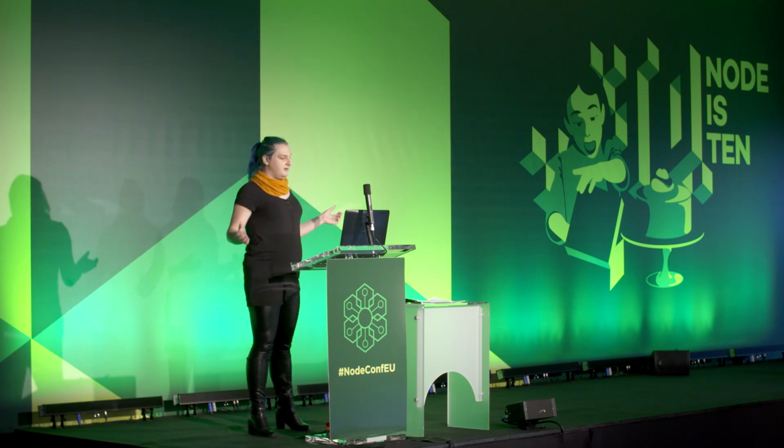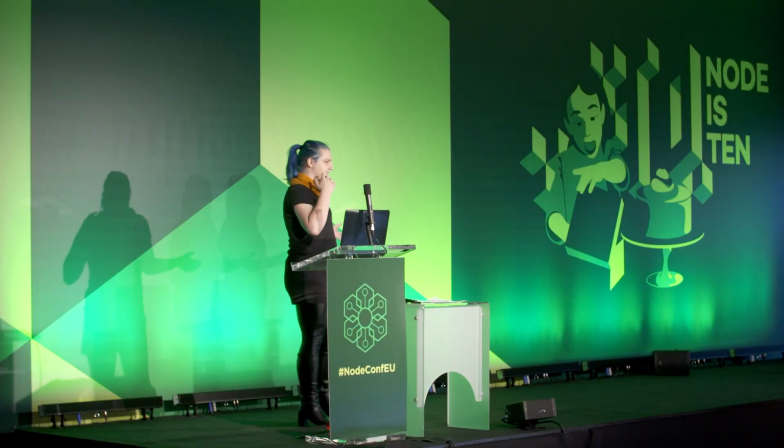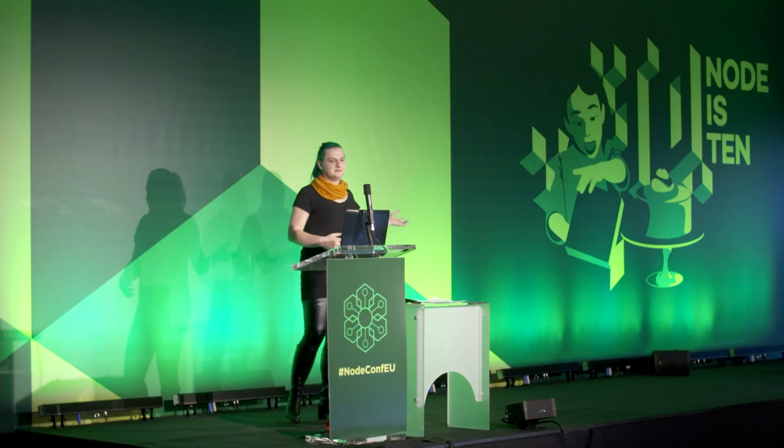We have ref and unref. A lot of you might know what unref is, but in case you don't, this is basically telling Libuv, hey, do not keep the event loop alive if this is the only thing that's still active at the end of the process. And ref undoes that.